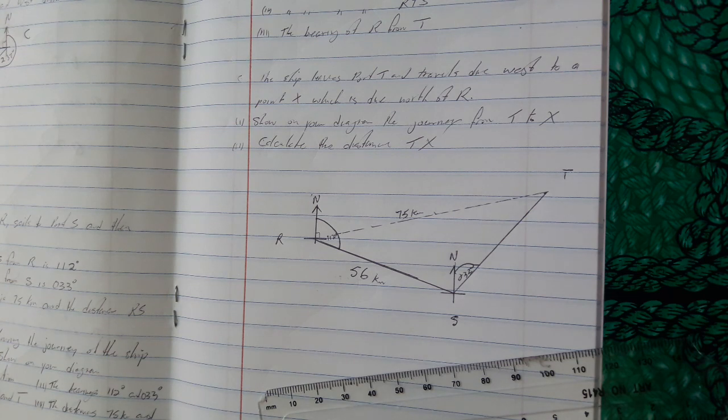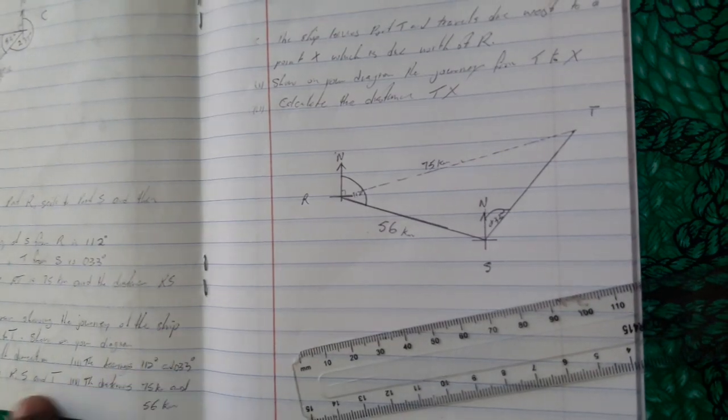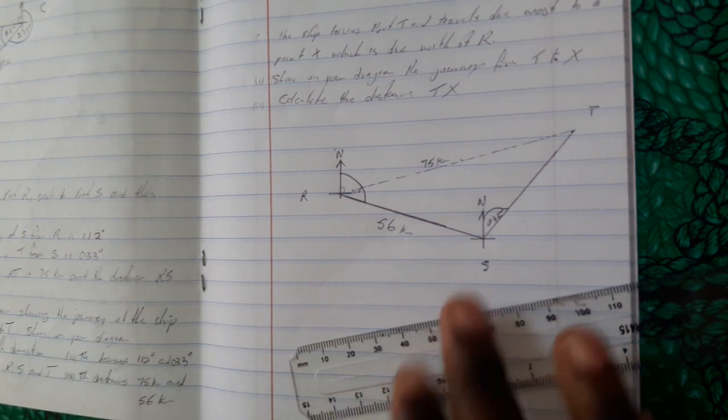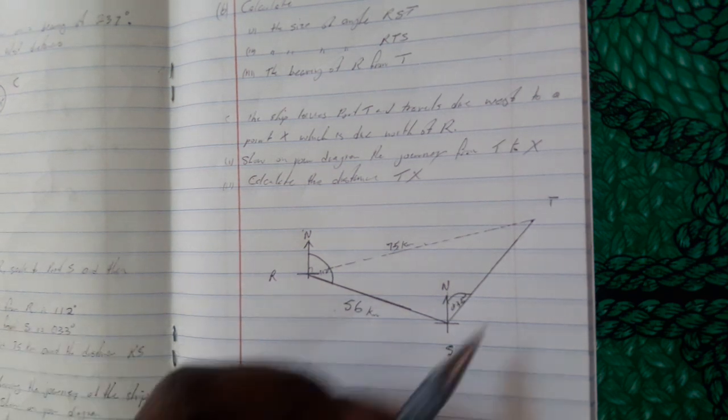So we have to show our north. The question says show your north, the distances, the bearings, the points, and so on. So this is your diagram. Pretty simple. Just follow. Every time you're going to draw a new bearing, you have to put up a north and you draw your distance. It's a good sketch. Okay, so now we have to calculate the size of the angle RST.